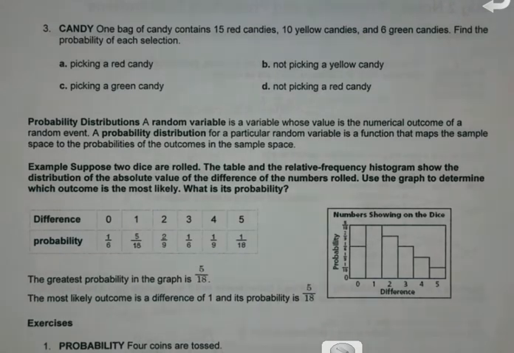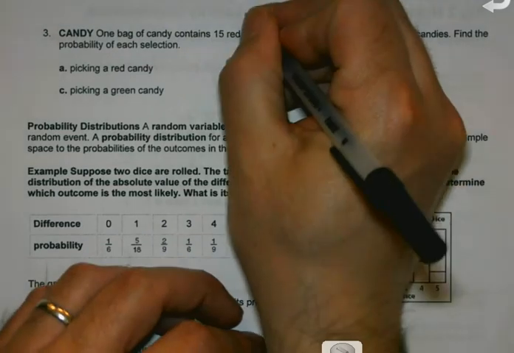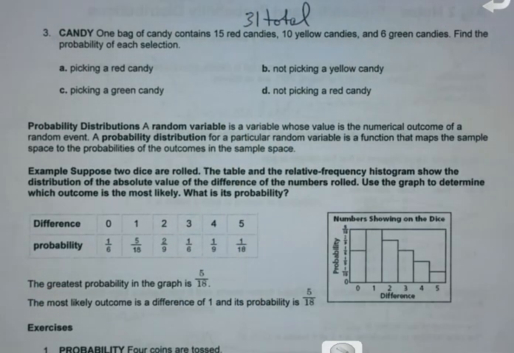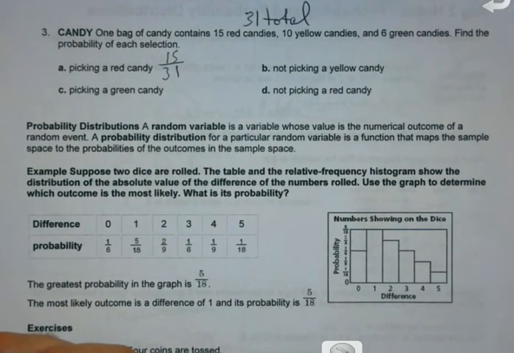Candy. One bag of candy contains 15 red candies, 10 yellow, and 6 green. Find the probability of each selection. Okay, first thing. How many total candies are there? 31. Okay, 31 total. So picking a red. Success is over total. Done. Okay, nothing to punch in, nothing complicated. Okay. What about B though?